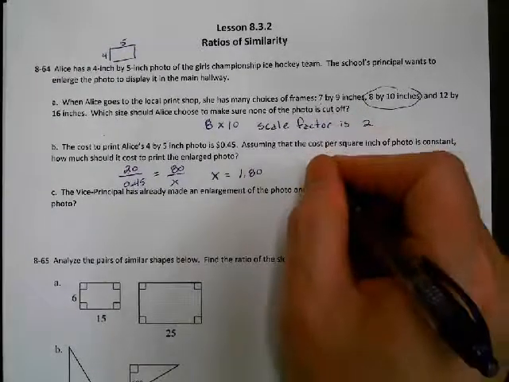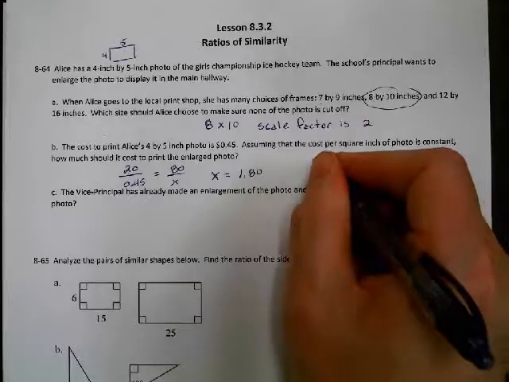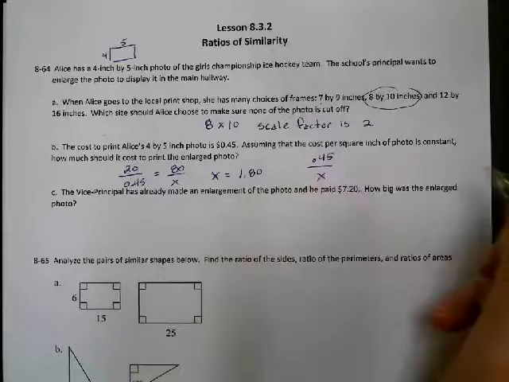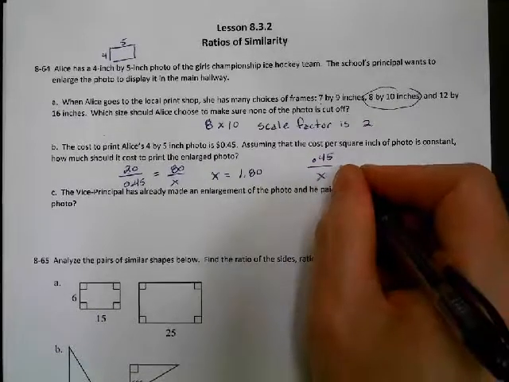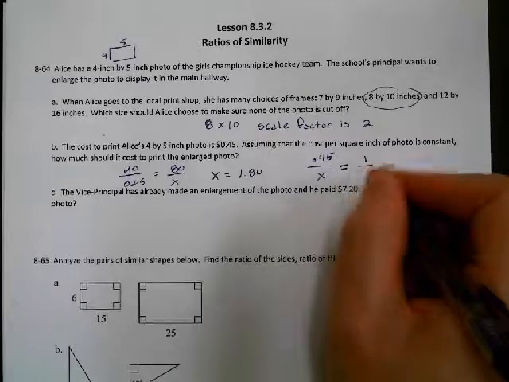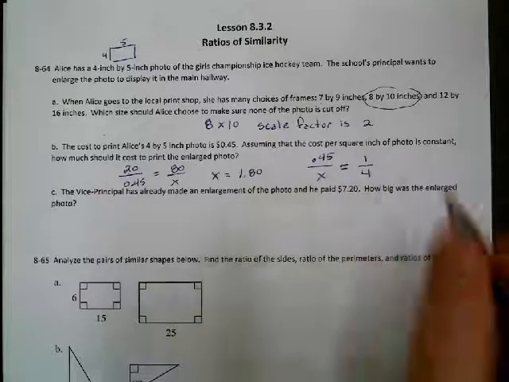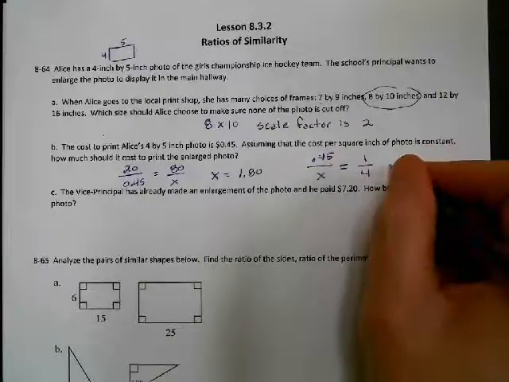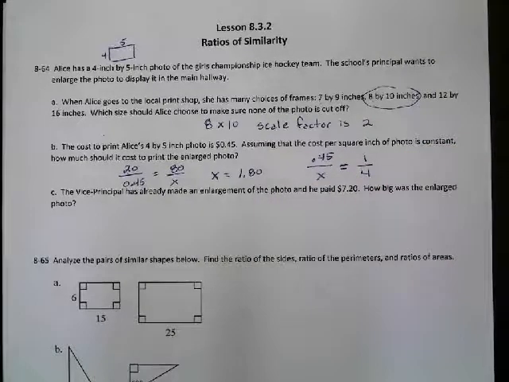So I'm going to take the original of 0.45 compared to the cost of the enlargement, and that's a ratio of 1 to 4 for the areas, because price would have more to do with areas than just the length or the width. And here we can see if we do cross products that we do get x is equal to 180.